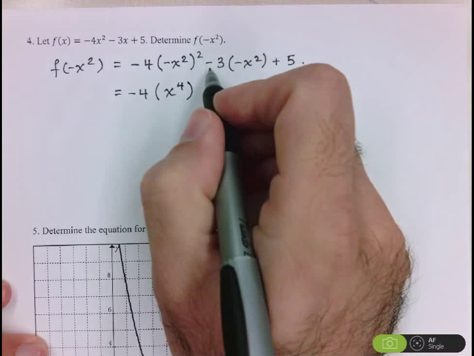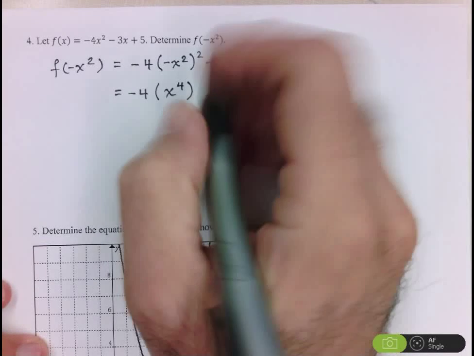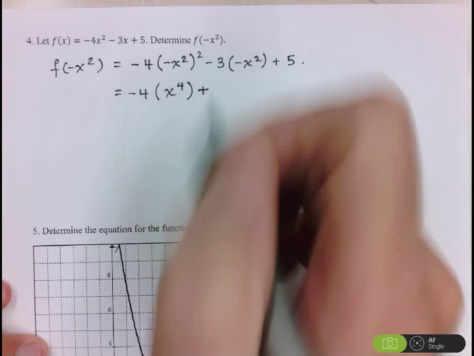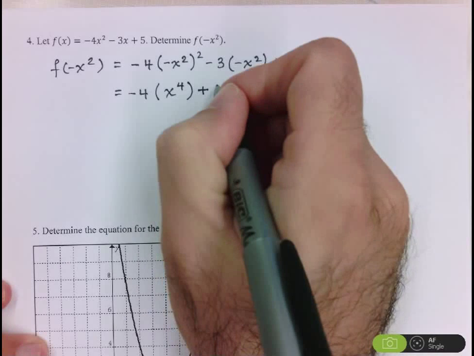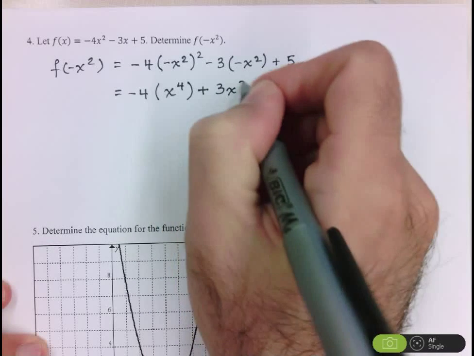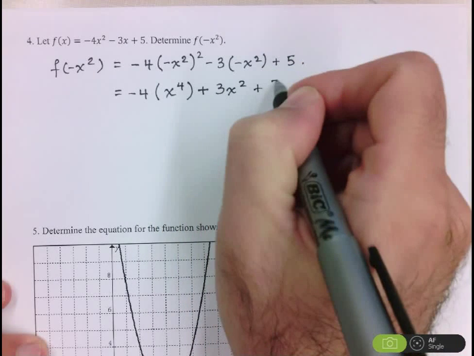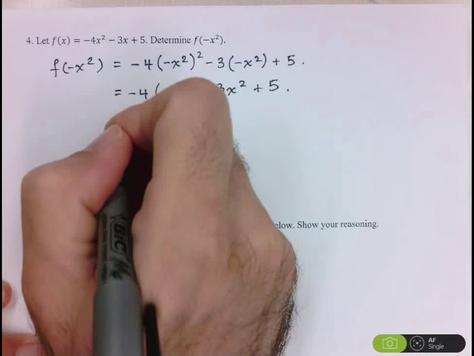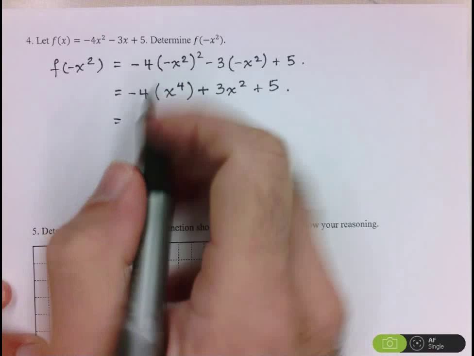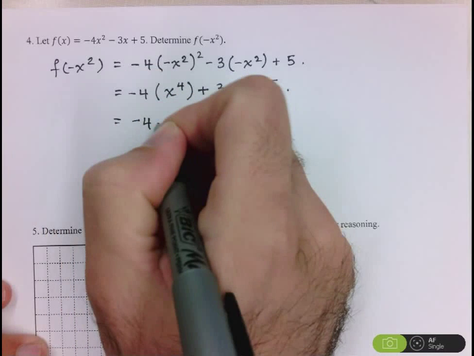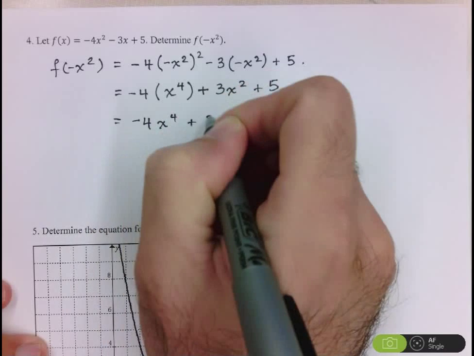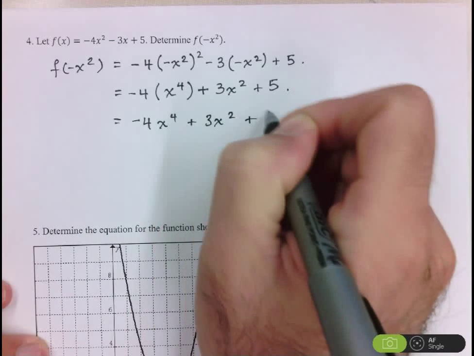Here we have negative 3 times negative x squared. Again, multiplying two negatives becomes an addition. And then plus 5. Now we can just finish off this last multiplication: negative 4x to the 4 plus 3x squared plus 5.